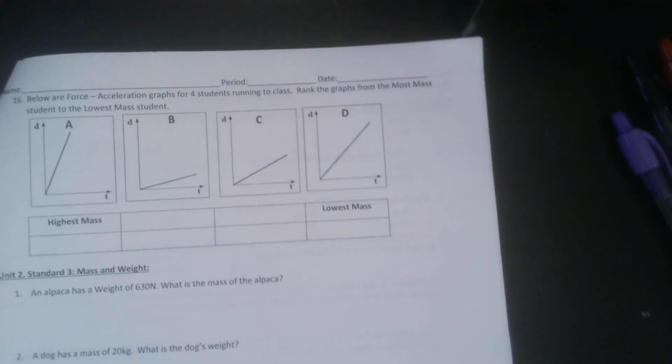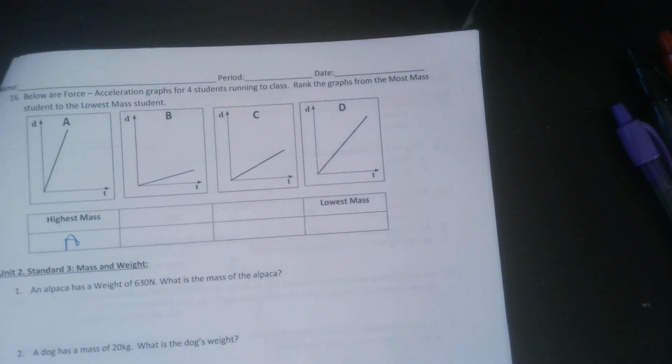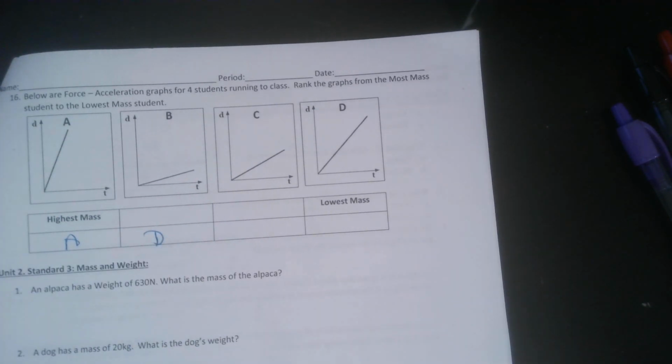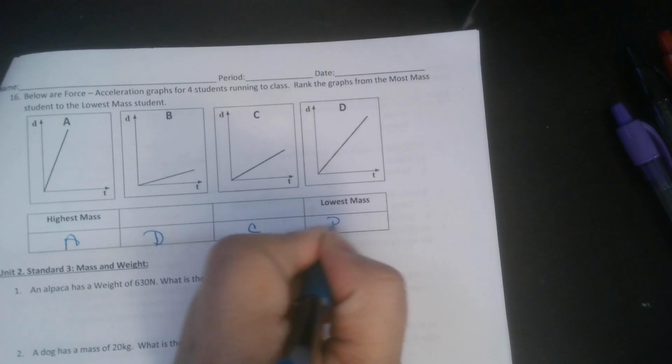Okay, so then that way we can rank these now. So if we're doing a ranking task and you have 4 students running to the class, rank the graphs of who has most mass to the least amount of mass. So higher mass is going to be the steeper of the slopes. That's going to make it A. A is steeper. Remember, steep is like if you were to slide on it, which one would you go faster on? So it's A followed by D, followed by C, and then finally B.